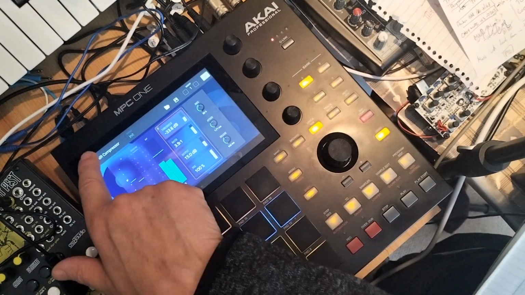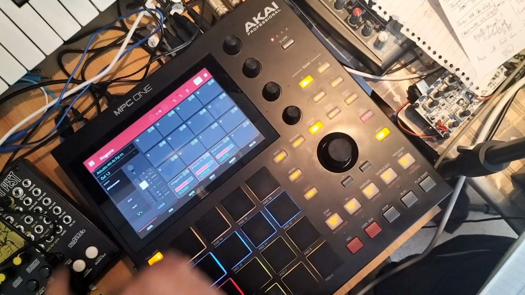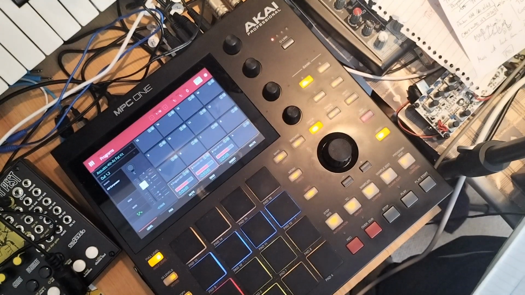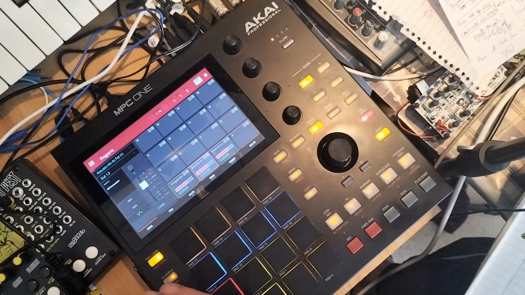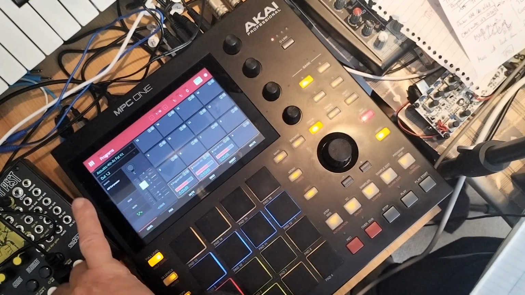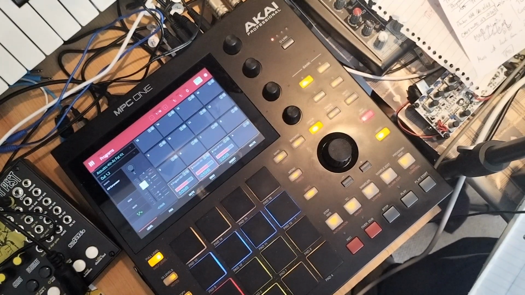Bit of a nod to Peter Gabriel's Intruder there, just in case you didn't recognise it. That's, like I say, puts it on the whole program. And you see it says program in the top left-hand side.